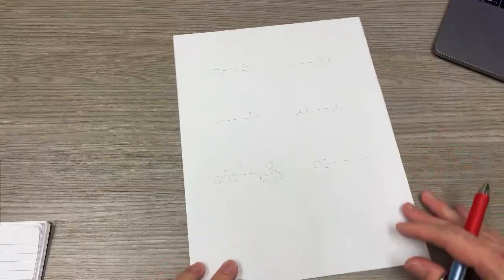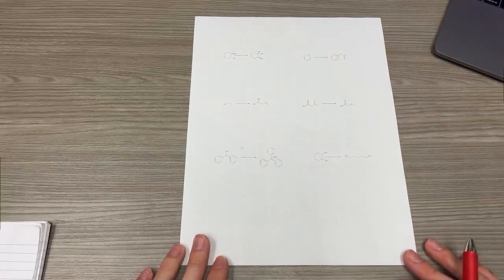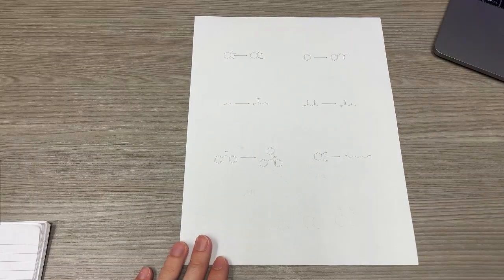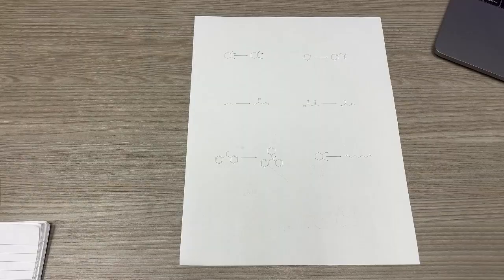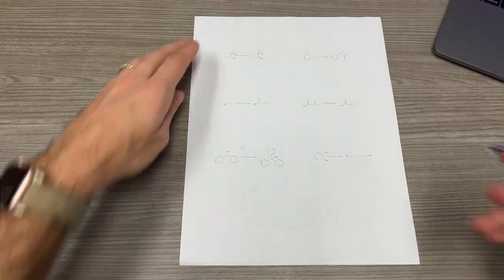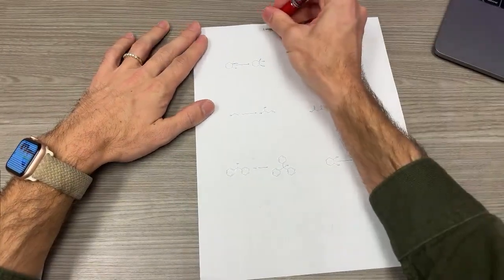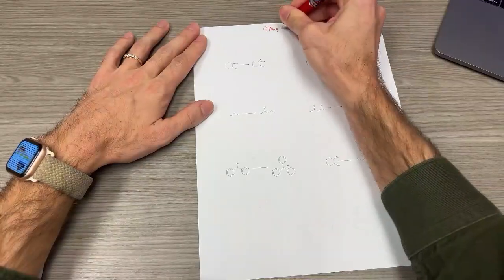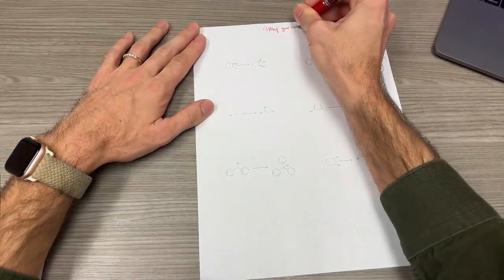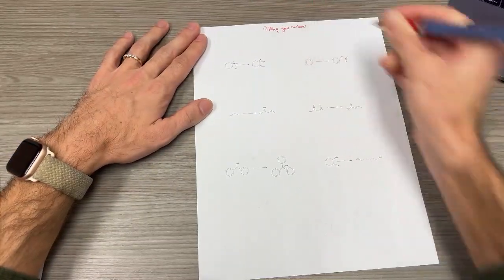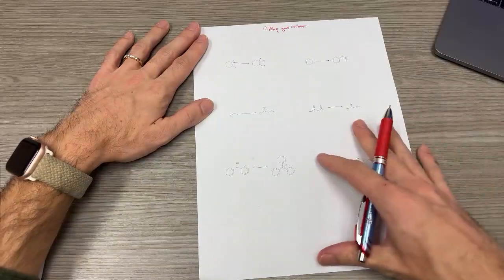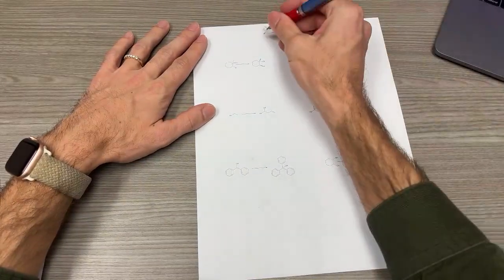On the back side, the majority of this worksheet, we see multi-step synthesis. Remember in multi-step synthesis, to map your carbons, that means not just counting them, but showing where they appear between starting material and product.